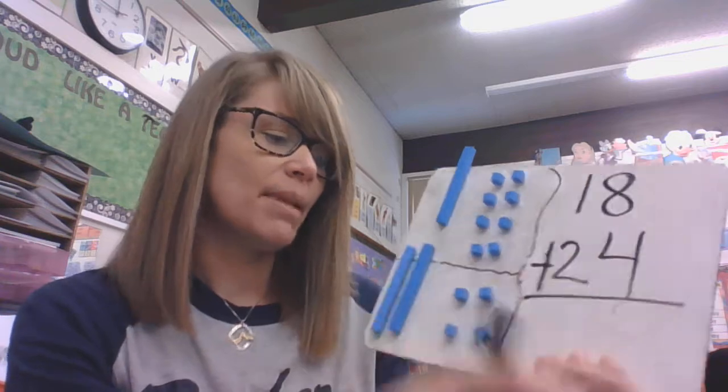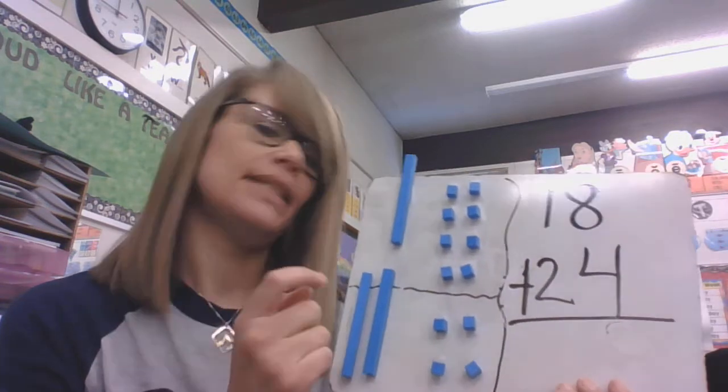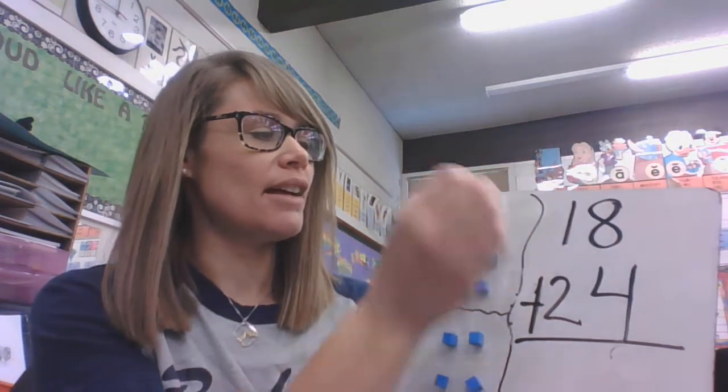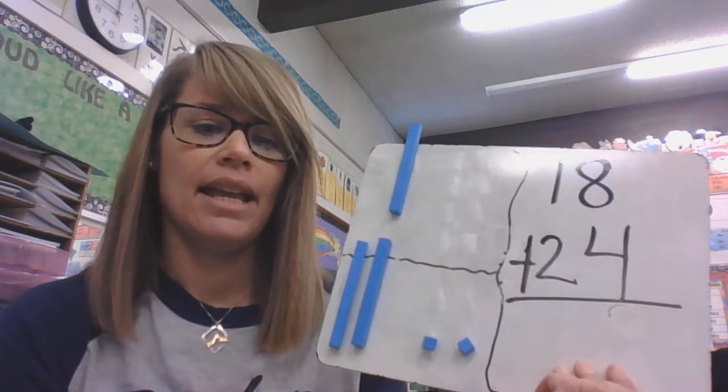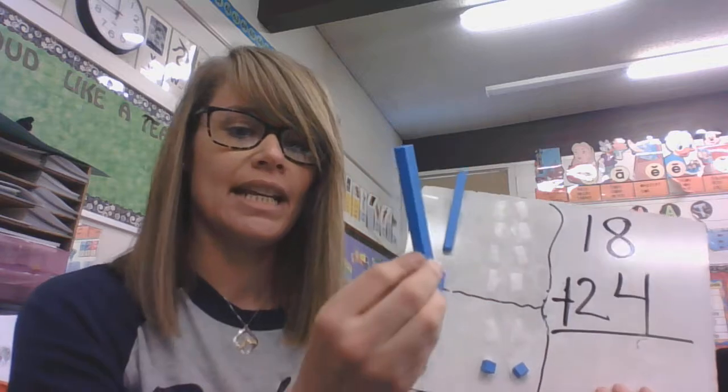So how many ones am I going to trade in for a 10? 10 of them. So I'm going to pluck off 10 little ones. 1, 2, 3, 4, 5, 6, 7, 8, 9, and 10. I'm going to trade them in for a stick.